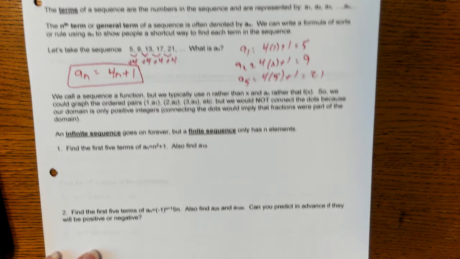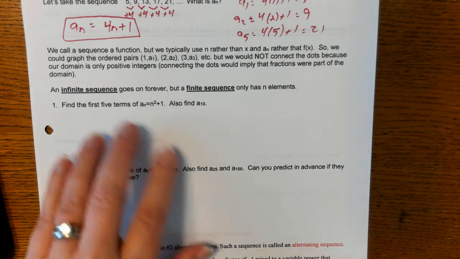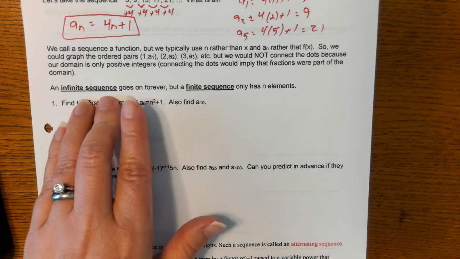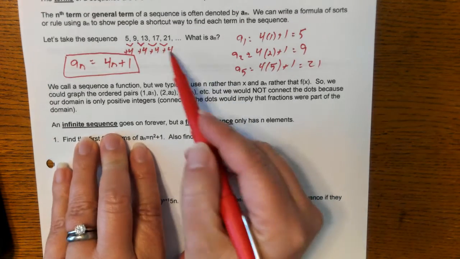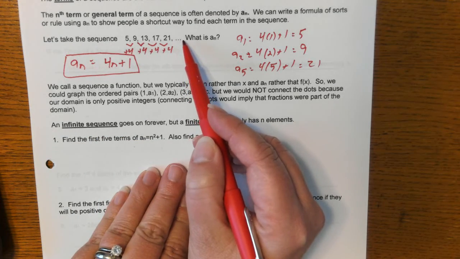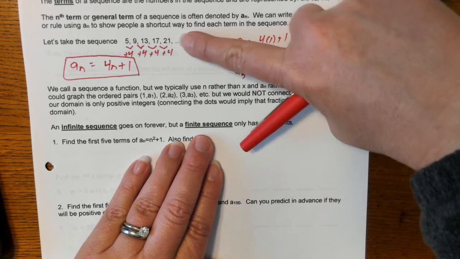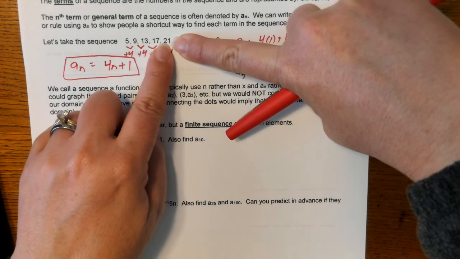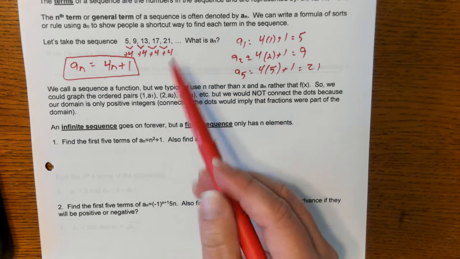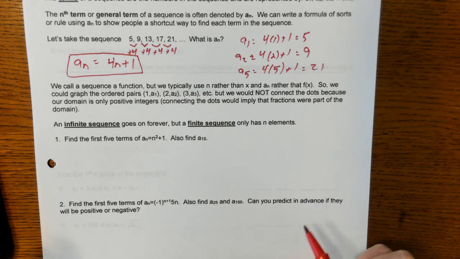Okay? All right, two types of sequences that we want to be aware of. One is called an infinite sequence, and one is called a finite sequence. Infinite means it goes on forever. This sequence right here was infinite. The ellipsis meant it kept going forever and ever and ever. A finite sequence would have a stopping point. It may only have 5 elements. If I stopped right here at the 21, it only had 5. So infinite would have an ellipsis to say it keeps on going. Finite only has a set amount of terms in that sequence.